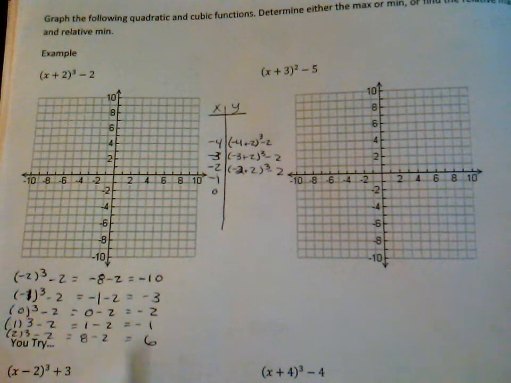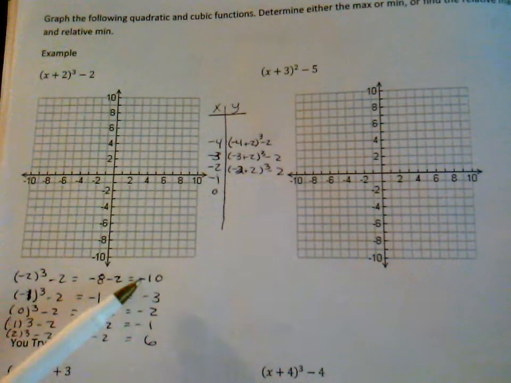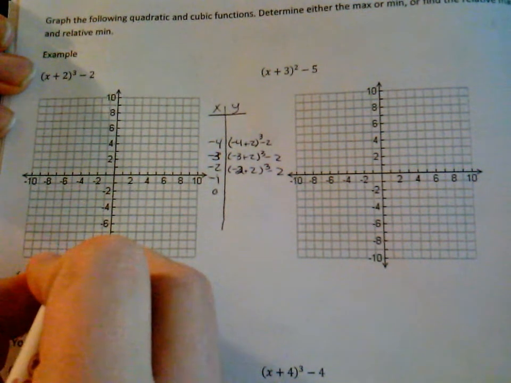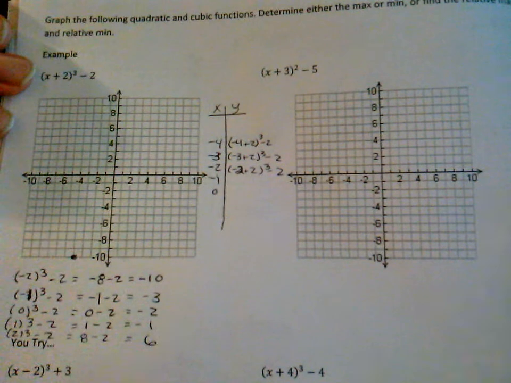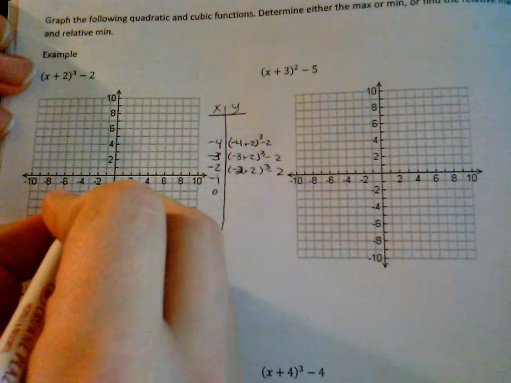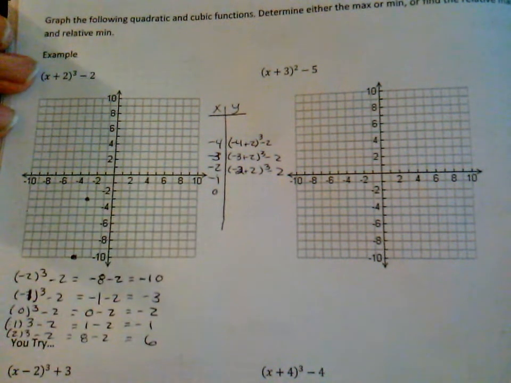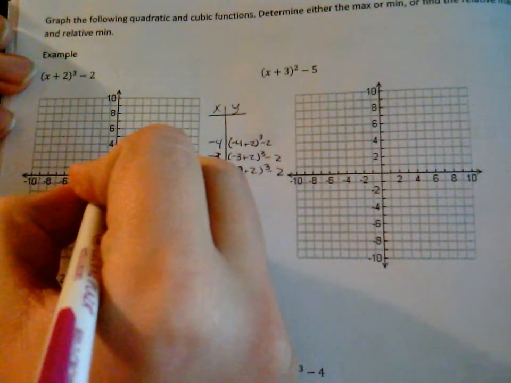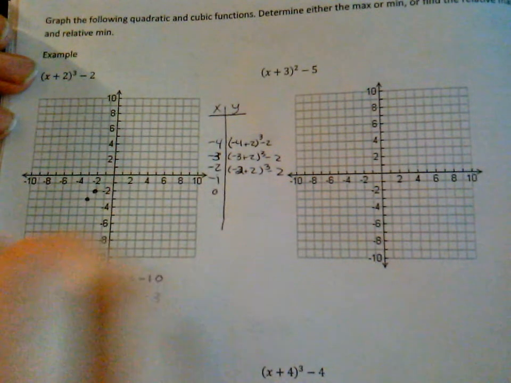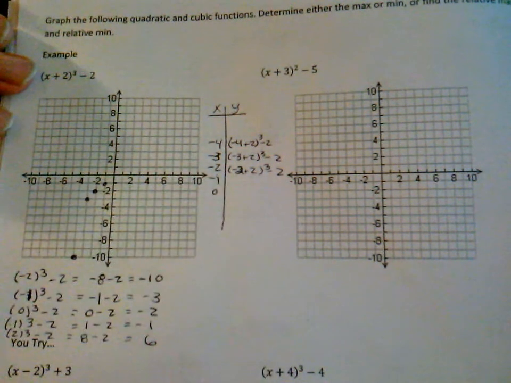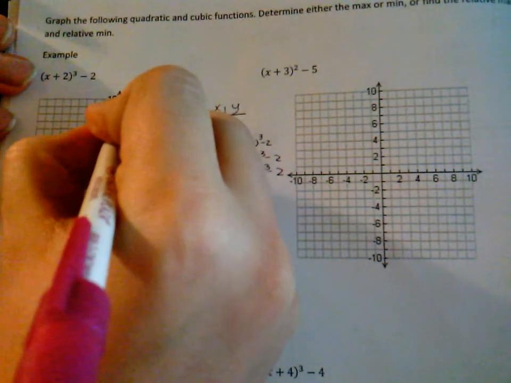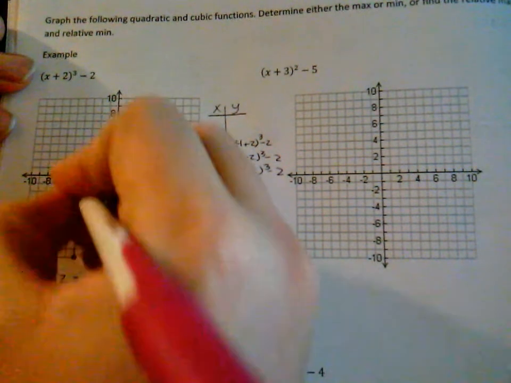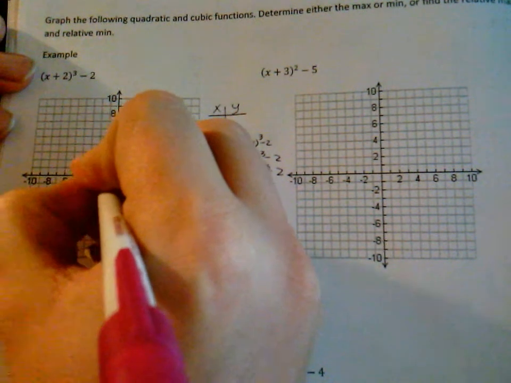That's how this should work. So it should be -4, -10. Then -3, -3. Then it should be -2, -2. -1, -1. And then finally it should be 0, 6. Okay, so this is like a sideways cube root function. It's just a sideways s.